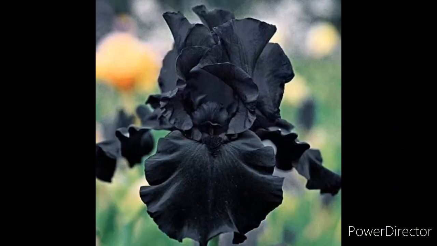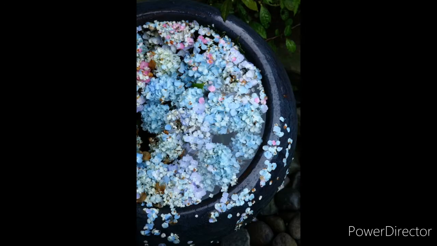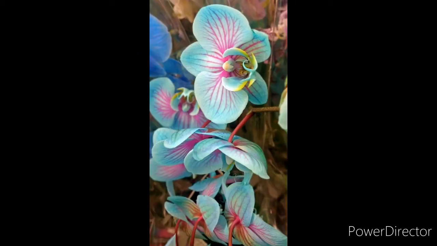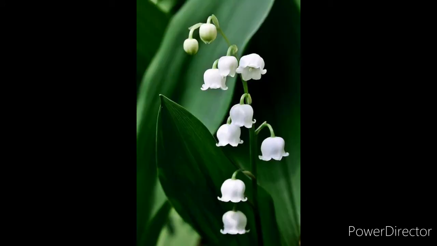Beautiful and such a divine beauty. These beautiful flowers remind us how lucky we are to be living in this world.